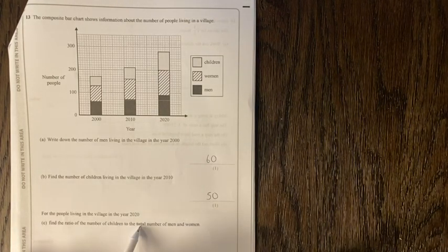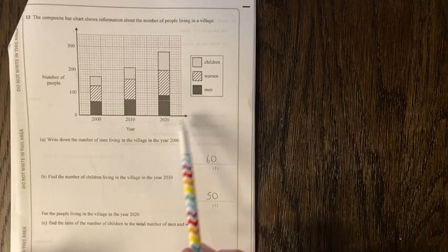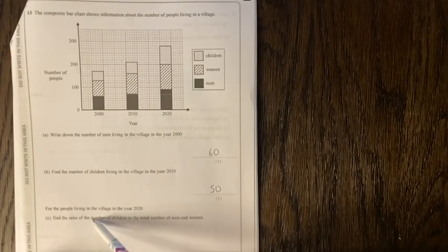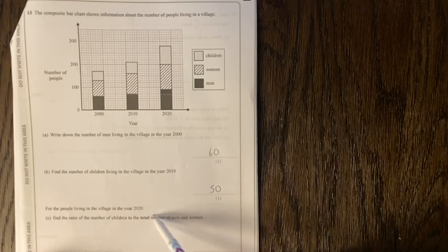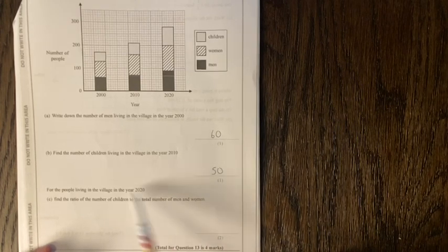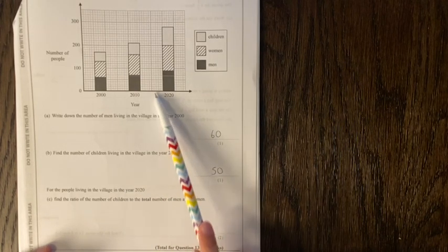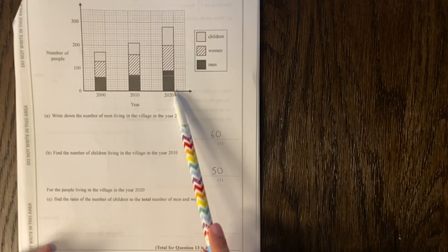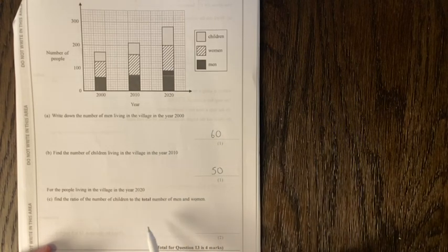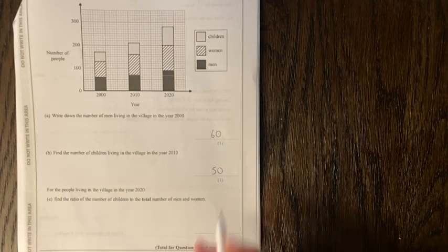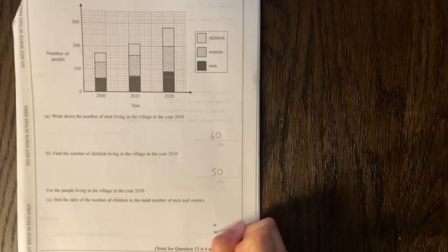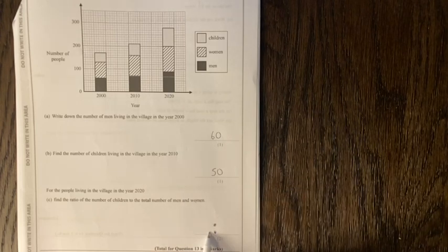For the people living in the village in the year 2020, find the ratio of the number of children to the total number of men and women. So this seems a bit harder. It's 2 marks, but it's telling you where to look. So it's the third bar, and it's telling us to give our answer as a ratio. So instantly I know that my answer is going to have these 2 dots in for when we're talking about ratios. And the left-hand side is going to be about the number of children, and the right-hand side is going to be about the number of men and women.